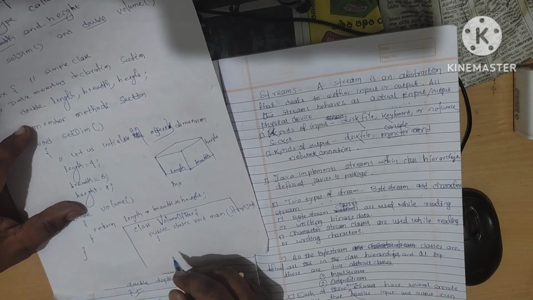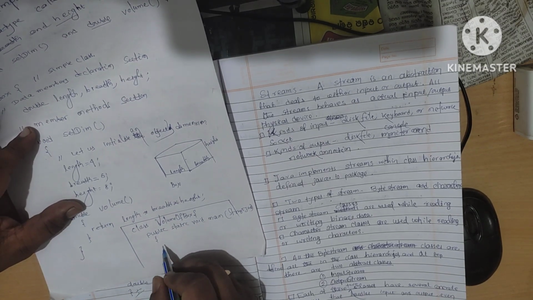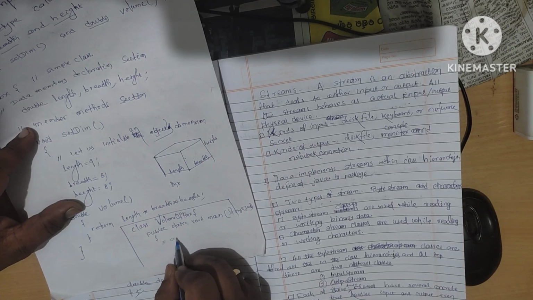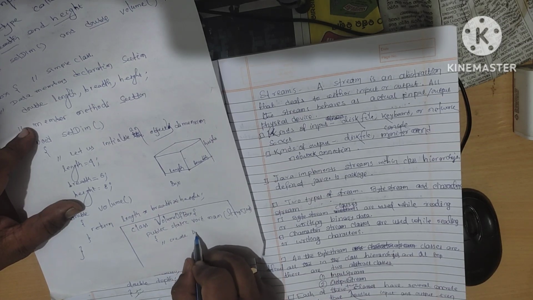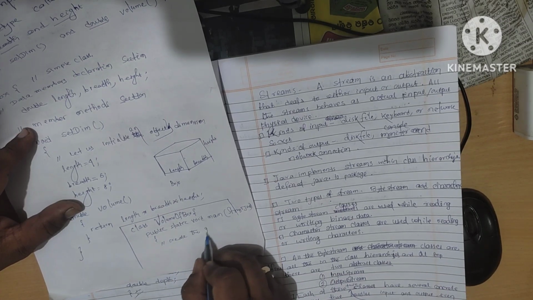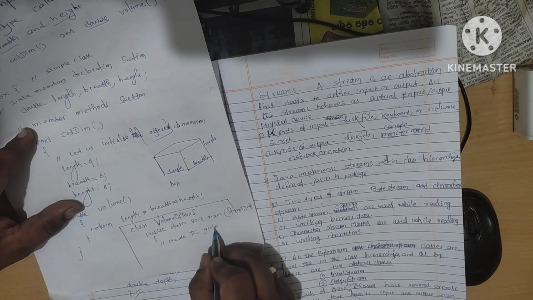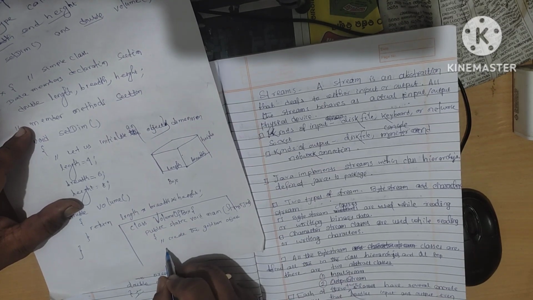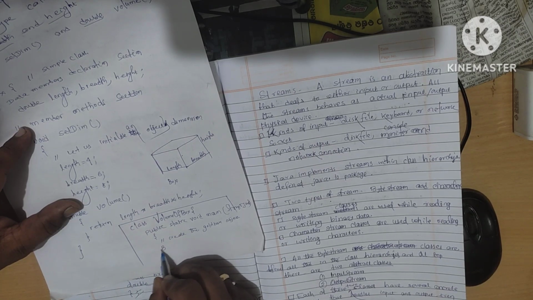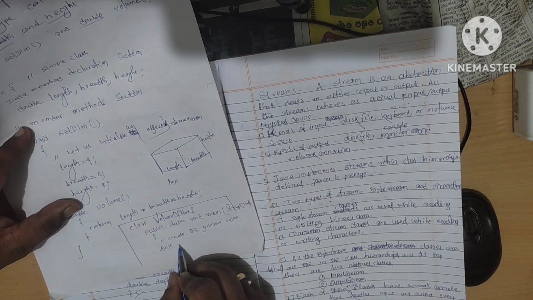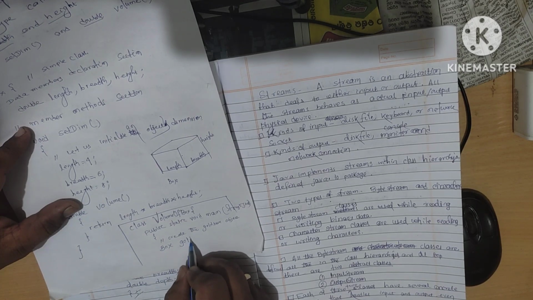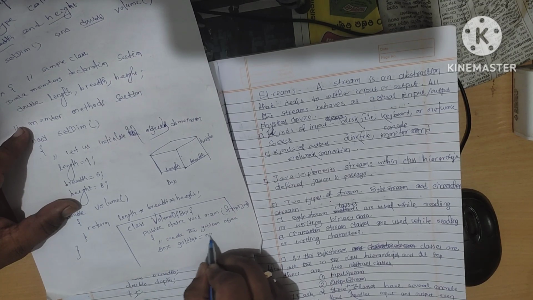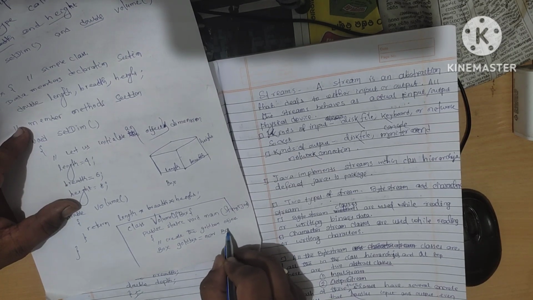Now what I am going to do is create the object here, gold box object. What is the syntax here? Write here Box goldBox, write the syntax new Box.